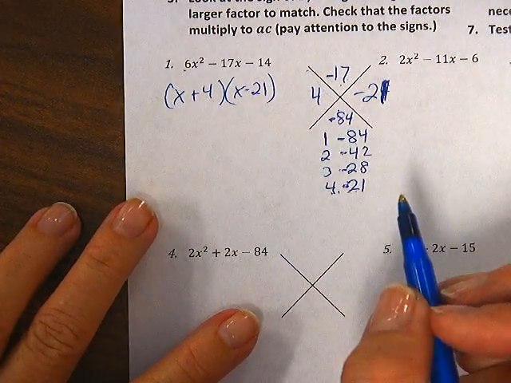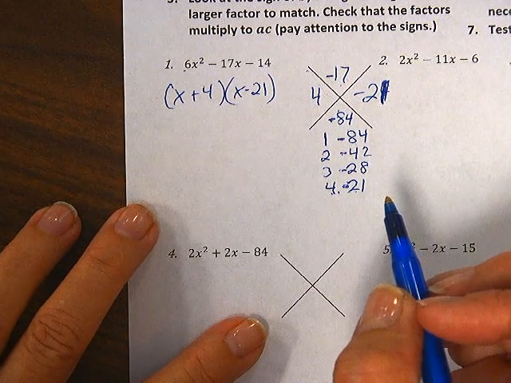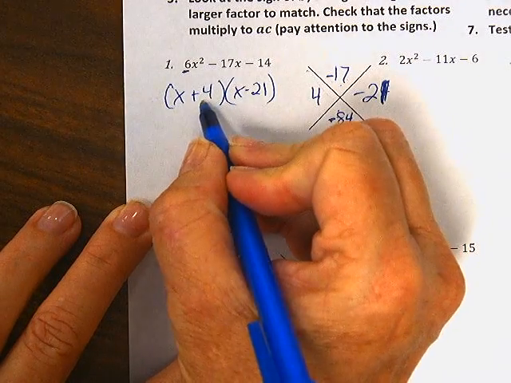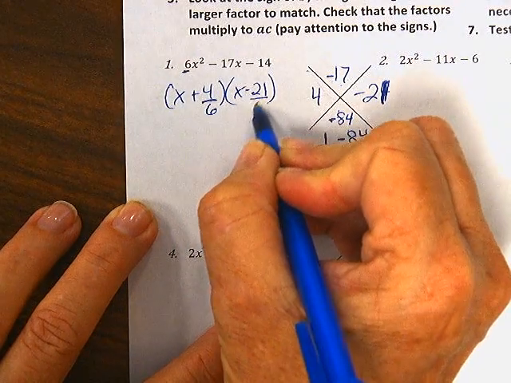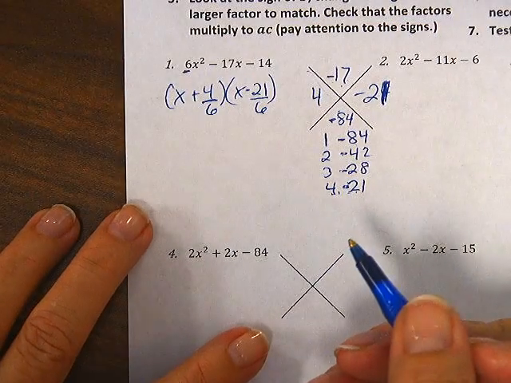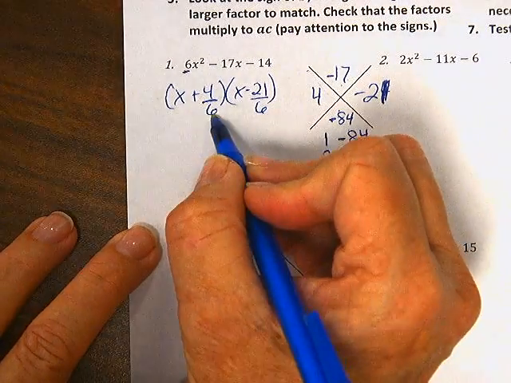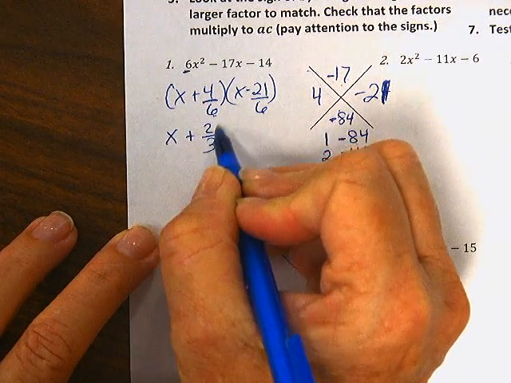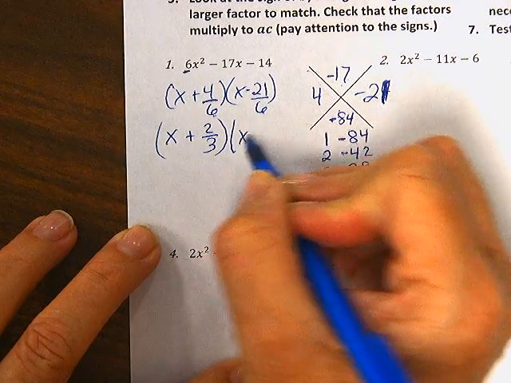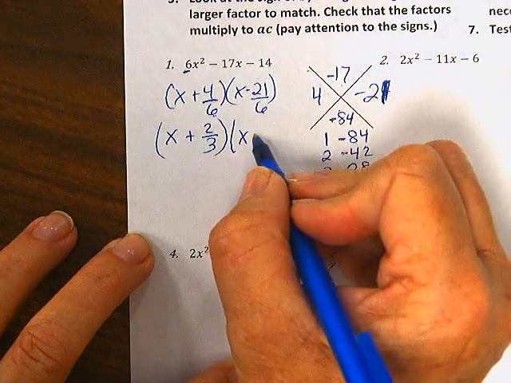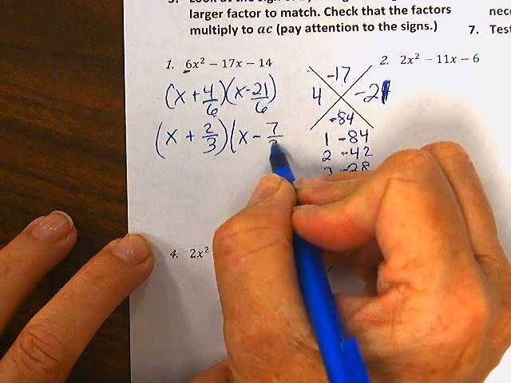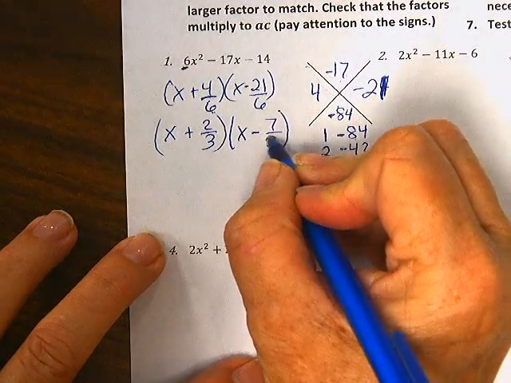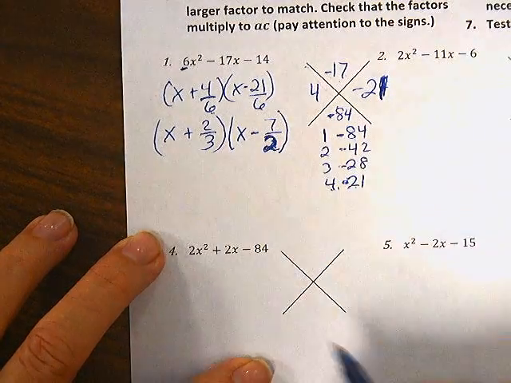The next step we're going to do is step 6 up here, divide by a. So my a value was 6, so I'm going to divide my 4 by 6 and divide the 21 by 6. I need to simplify both of these. So 4 divided by 6 simplifies to x plus 2/3, and 21 over 6, both of those divide by 3, so I get negative 7 divided by 3. By 2, excuse me. 6 divided by 3 is 2.